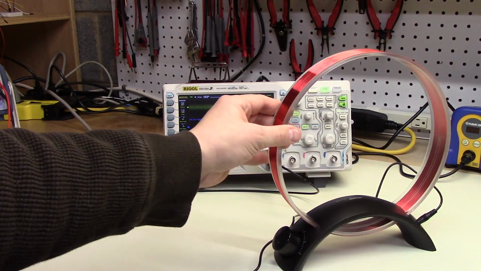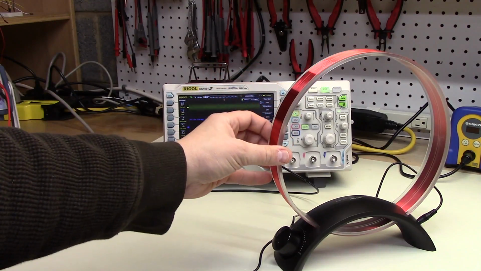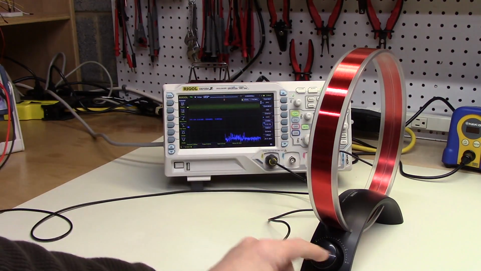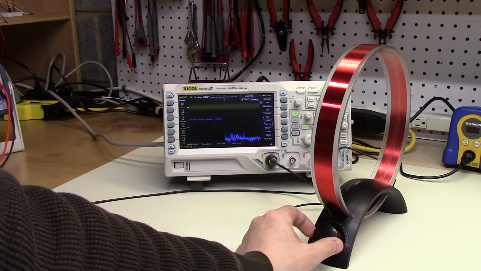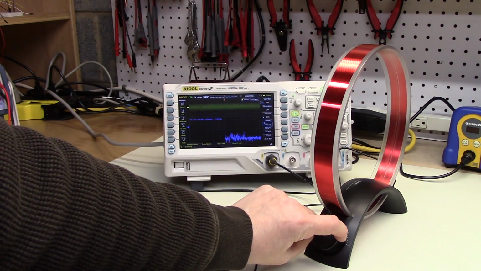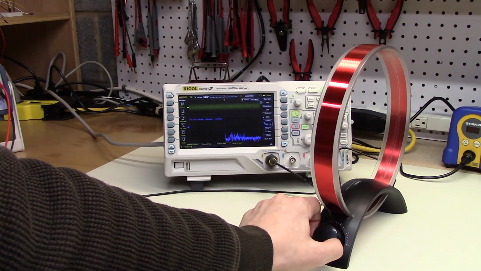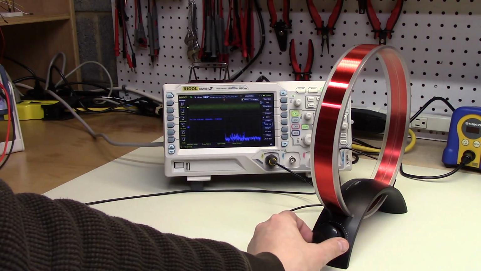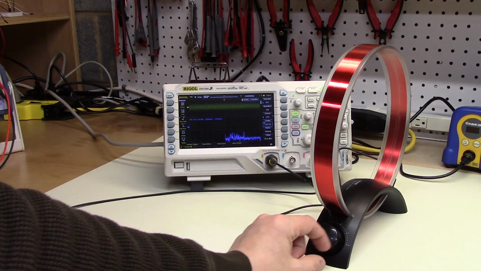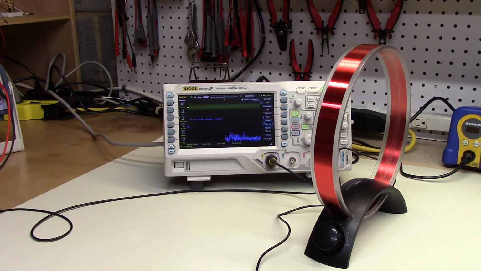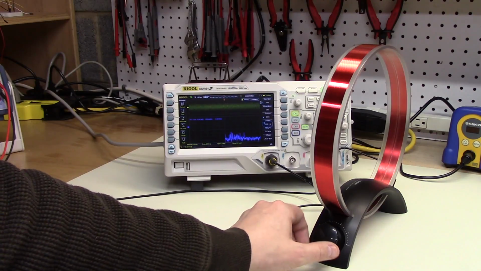This is just several loops of copper wire, in parallel with a capacitor that one changes here, and this is designed so that the resonant frequency goes from around 500 kilohertz to around 1700 kilohertz. It spans the broadcast band.